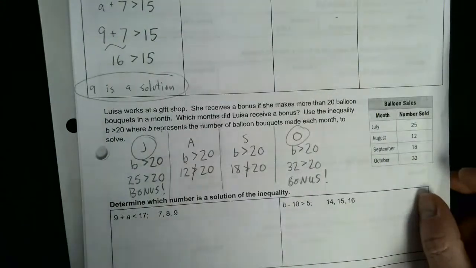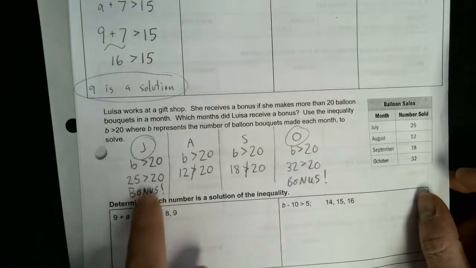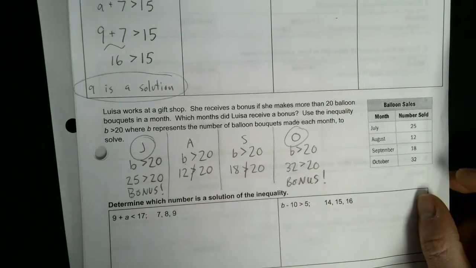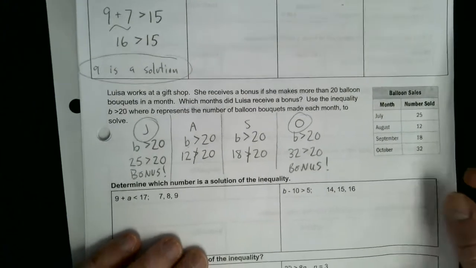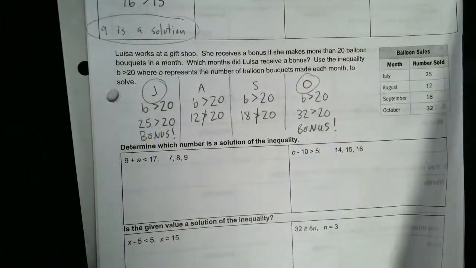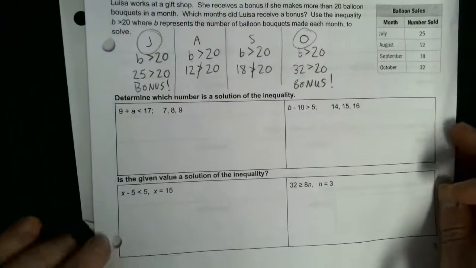I know because some of you might look at the chart and say, I can tell what month she got the bonus because the one's greater than 20, but it asked us to use the inequality. So that's why for each month we just checked it using that inequality to see if she got the bonus. Go Louisa. July, October, those were her best months.